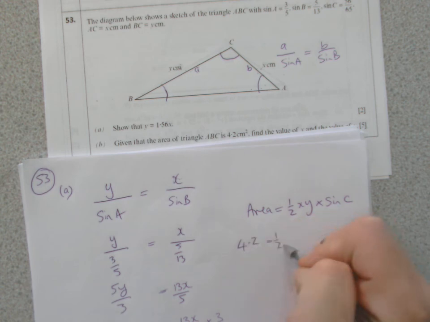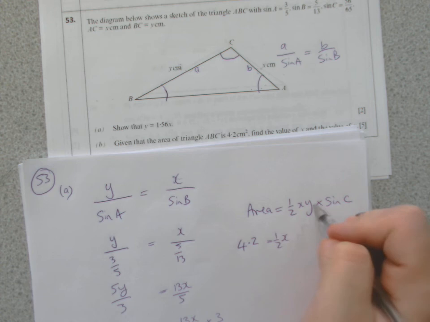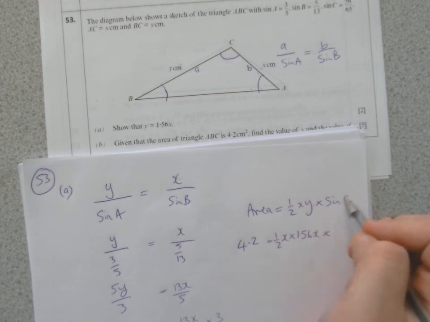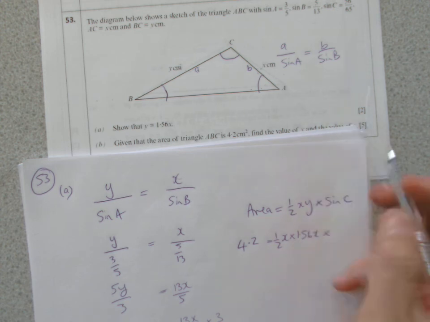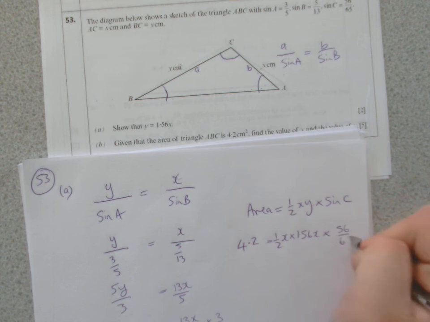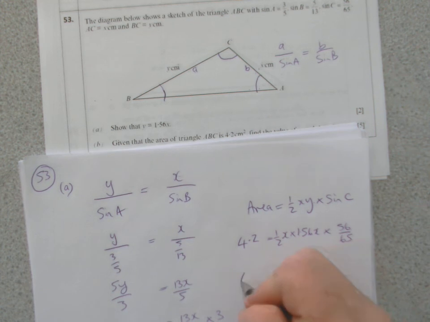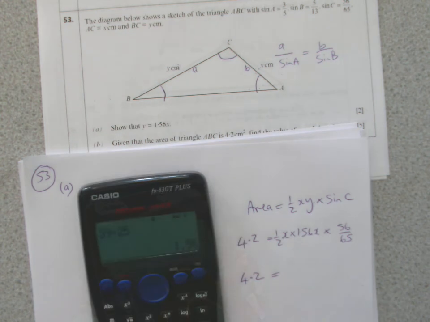You've got half then x, and you know y is 1.56x. So we could replace y with 1.56x. And you know then sin C, the question was given to you as 56/65. So it's a case of subbing things in, and then we can determine then what x is. Now on the right hand side, I'm going to multiply those numbers.